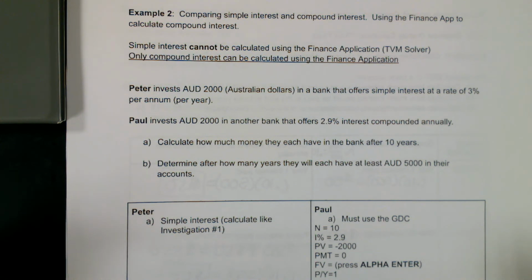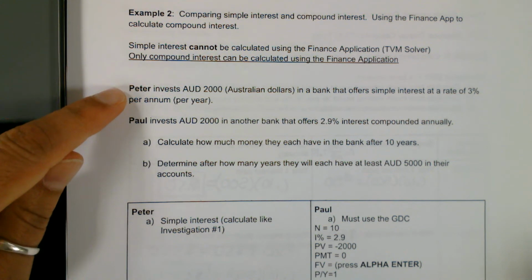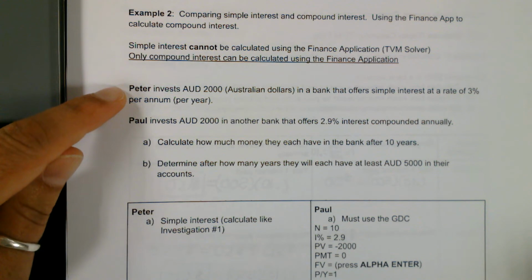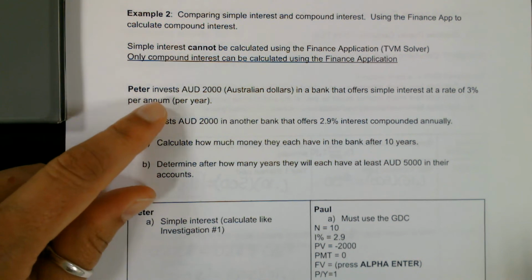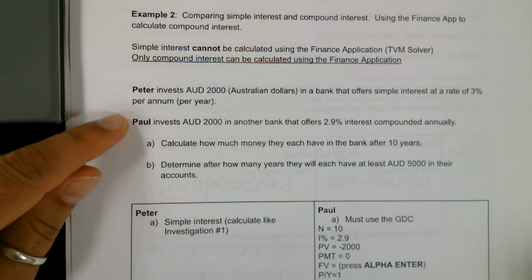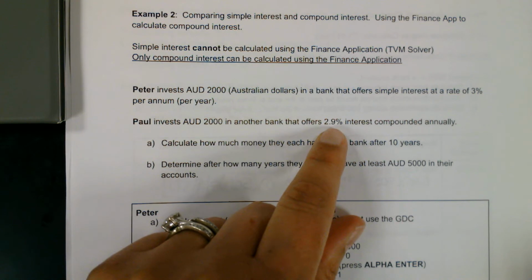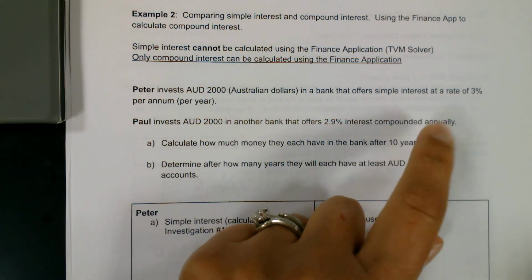So here we're looking at 2 different people. We're looking at Peter, who's investing Australian dollars, 2,000 of them, in a bank that offers simple interest at a rate of 3% per year. Per annum means per year. Paul invests 2,000 Australian dollars in another bank that offers 2.9% compounded annually.